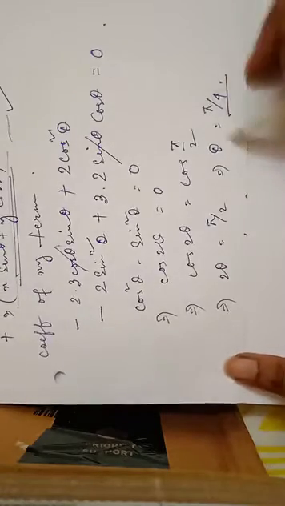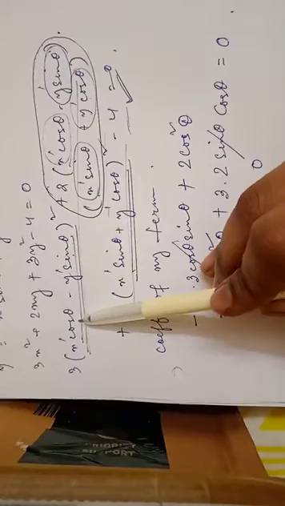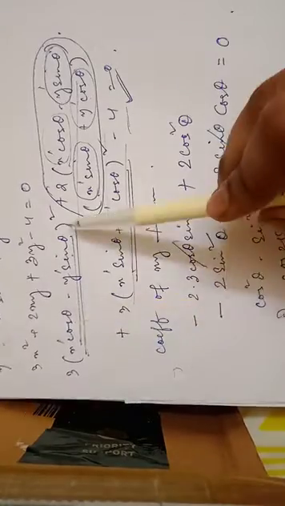So we get that theta equals pi by 4. Now we have to put the value of theta into this new equation. If you put the value of theta, cos pi by 4 will be 1 by root 2, sin pi by 4 is 1 by root 2, and so on for all the values. Then after calculation we will get the new equation, that is, the canonical form of our given equation.